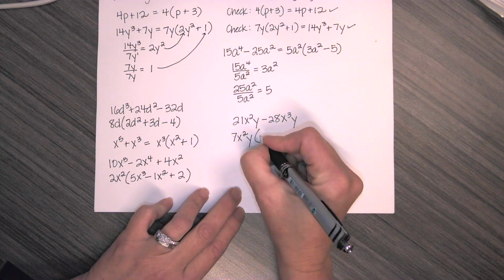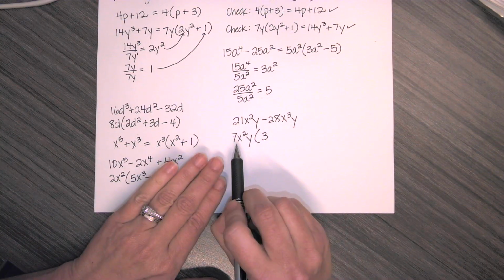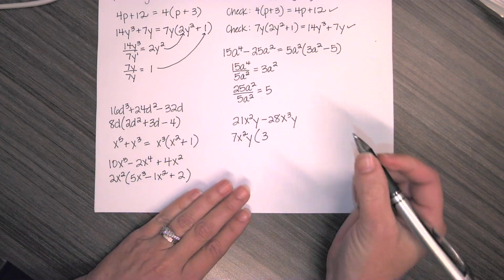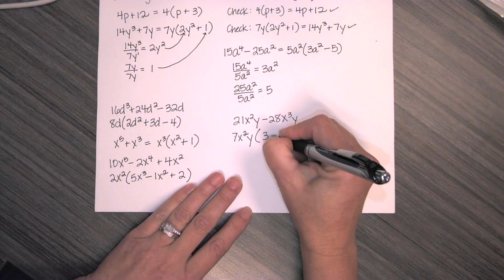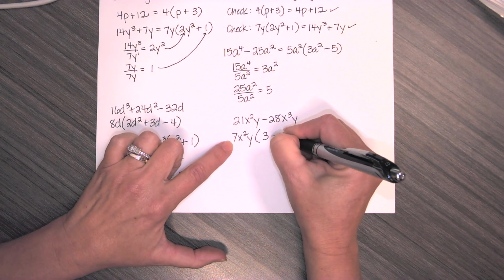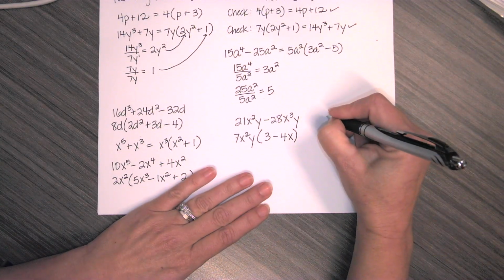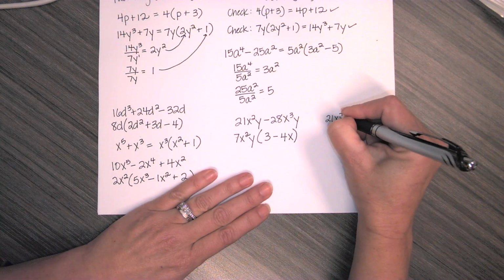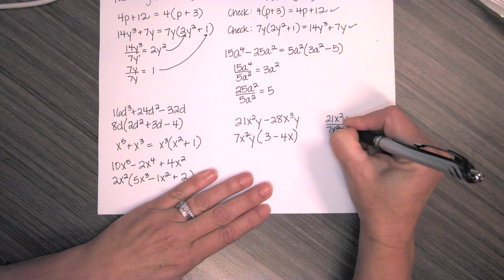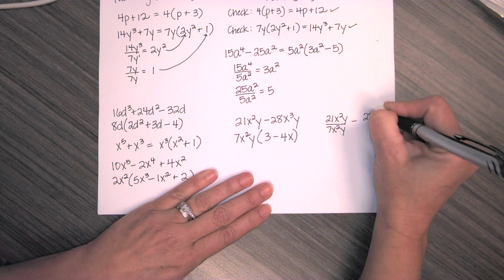From my first term, that's going to leave me with just a 3 because I've got the x squared y right here. 7 times 3 makes the 21. Then here I'm going to have minus 4 for the number part. I will still have an x, and I think that's all. Okay, so if it helps you remember, you can write each division problem out here. You're dividing each of these terms by 7x squared y.